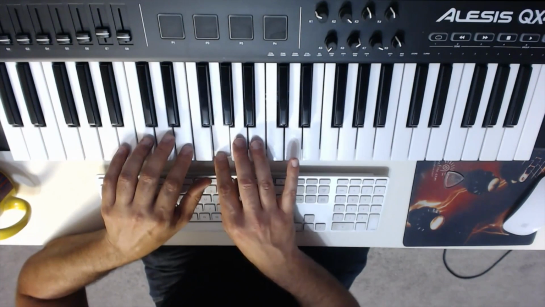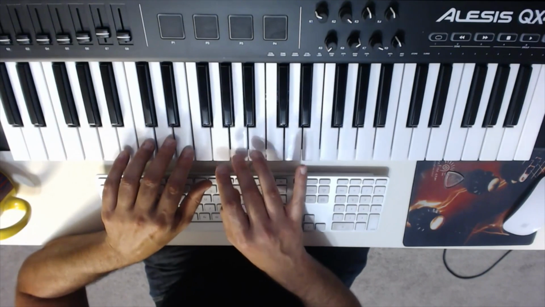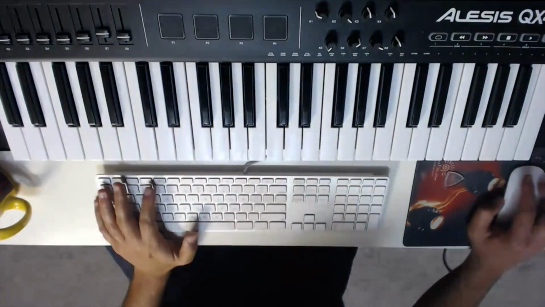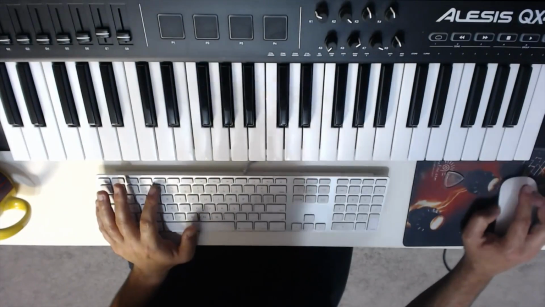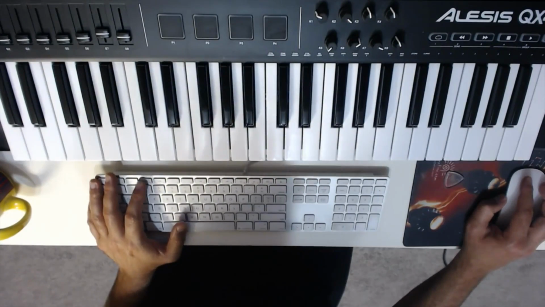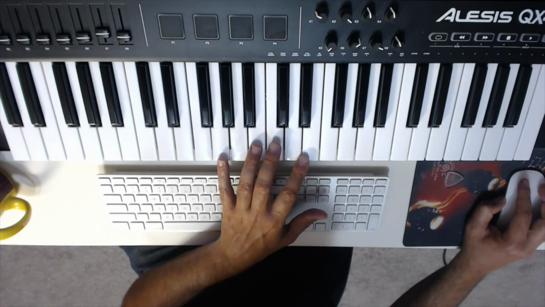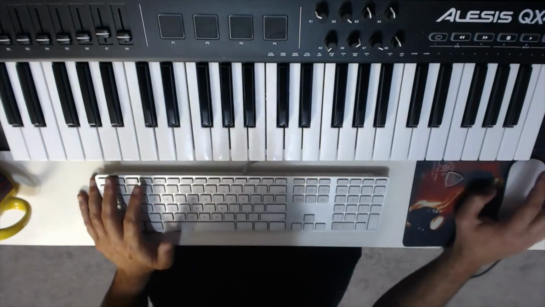The last note sounded kind of awkward, but there we go. I'm going to go back and fix that last note, that higher note, which should be this. Very basic, right?